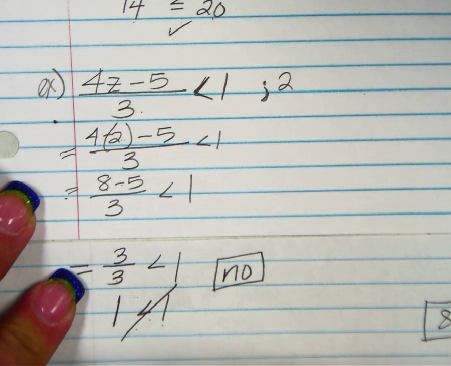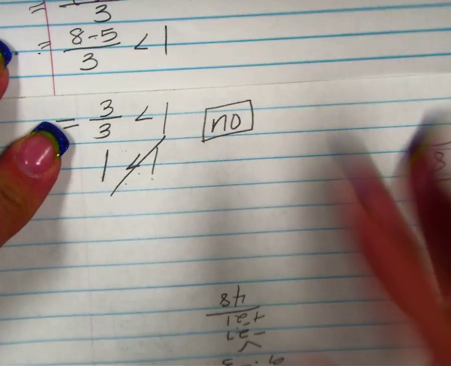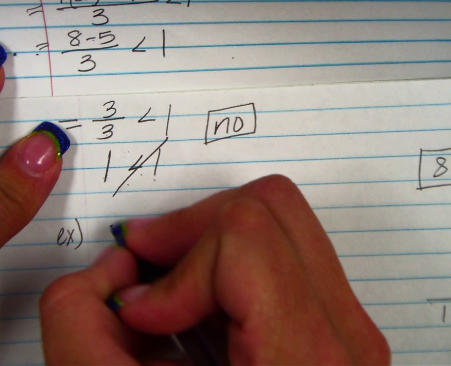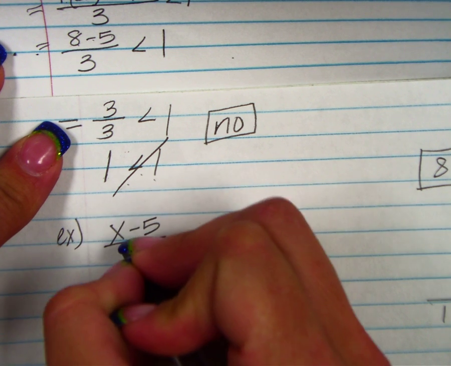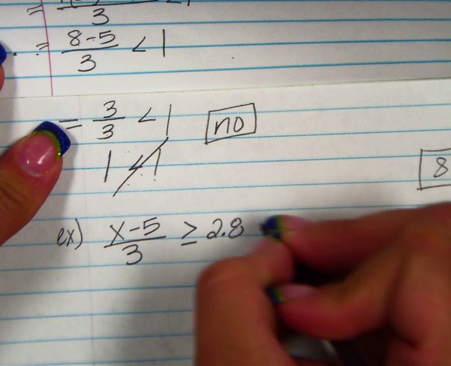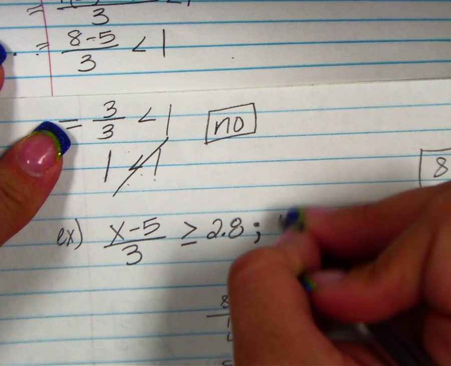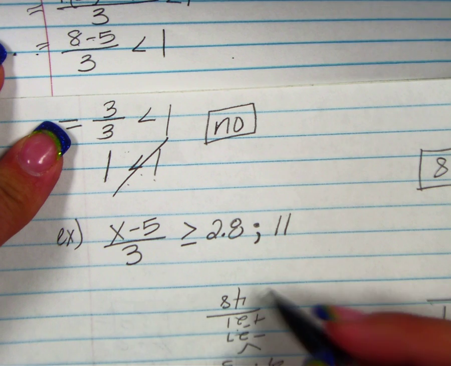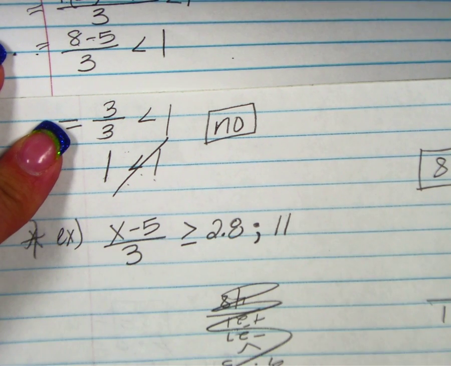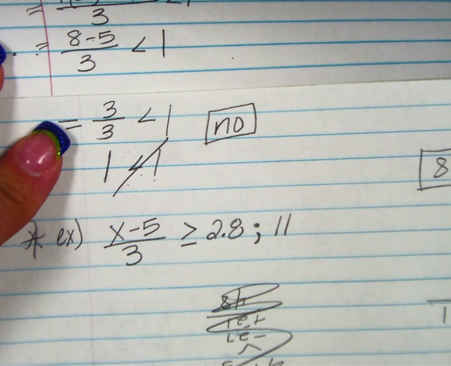Okay? I'm going to leave one more for you to try on your own and bring it with you to class. The last problem is going to be x minus 5 divided by 3 is greater than or equal to 2.8. And we're checking to see if 11 is a solution, okay? So, I would like you to make sure you solve this one and show all your steps tonight, and I'll see you tomorrow.